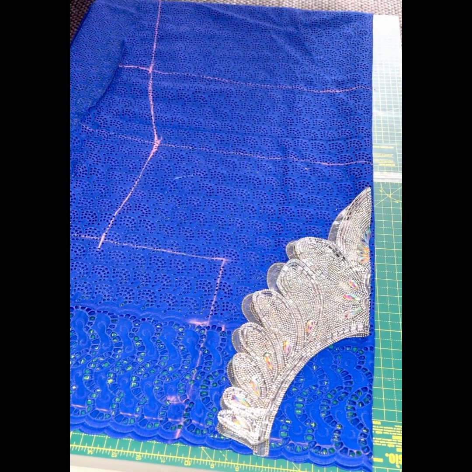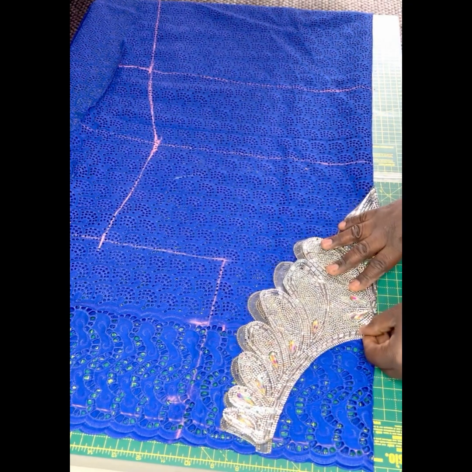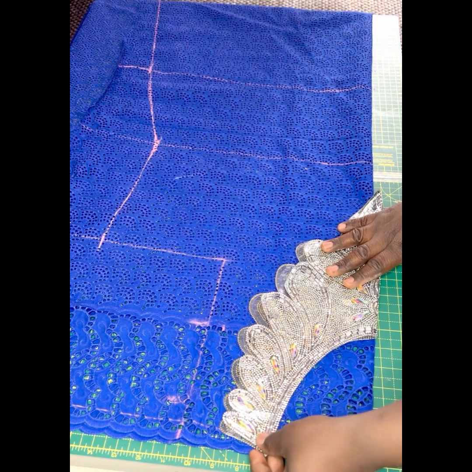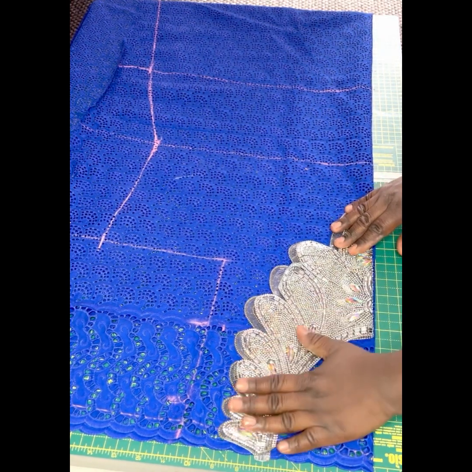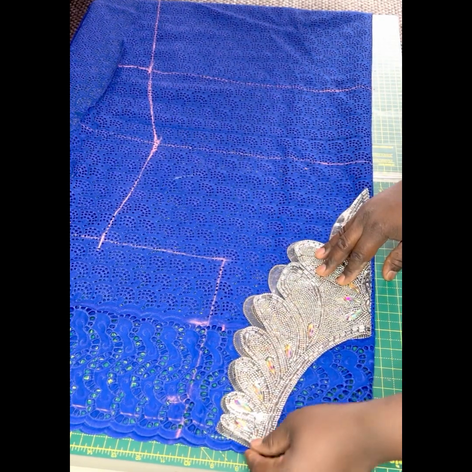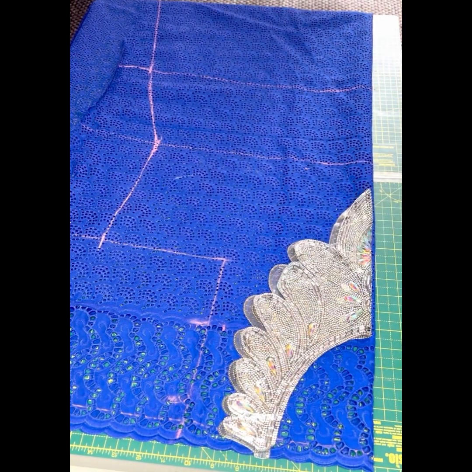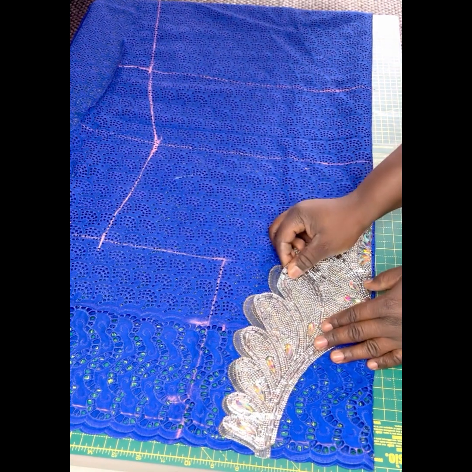This is the front pattern, so we can cut this. You can use this neck design to cut the neck. It's not necessary to do it like this, but I just feel like doing it like this. You can actually cut the neck of your choice, but of course it will be round, then attach this design on it.